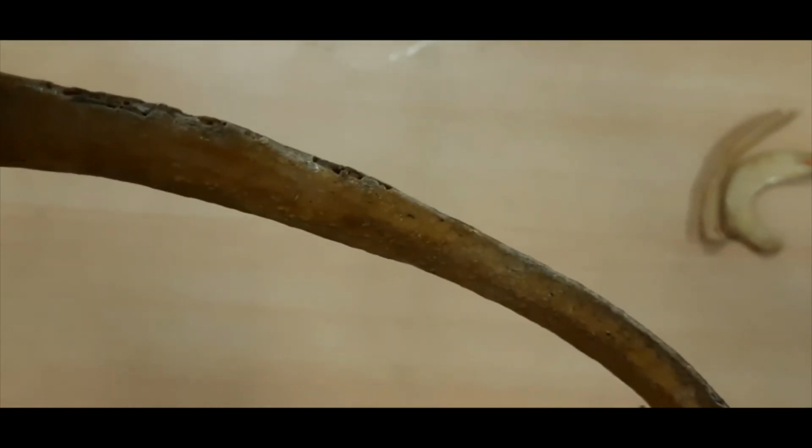Then he may ask you about the attachment of the intercostal muscles. You can say that both the borders give attachment to the intercostal muscles, that is the external intercostal, internal intercostal and innermost intercostal. The origin takes place from the lower border of the upper rib. The sharp outer margin gives the external intercostal.